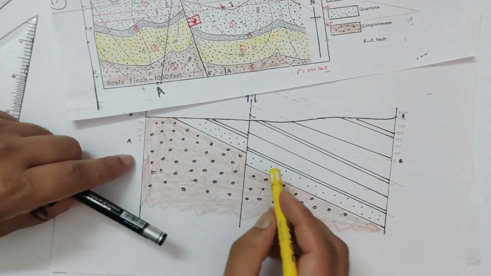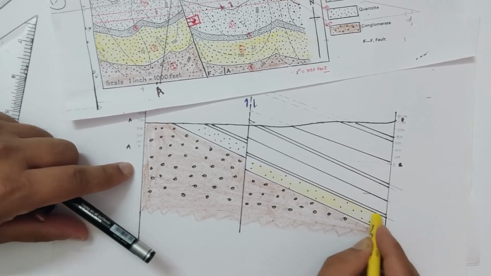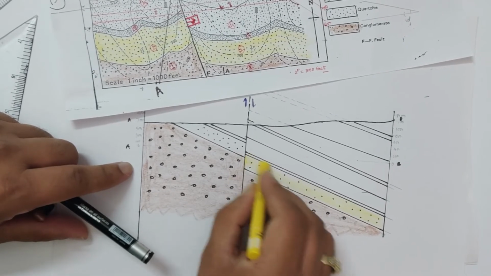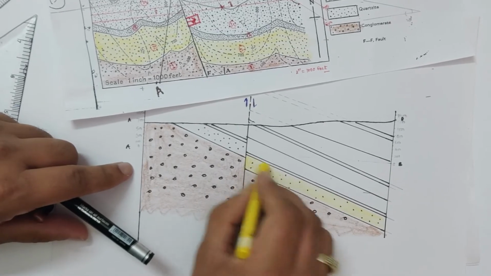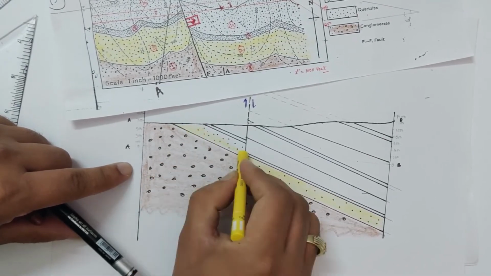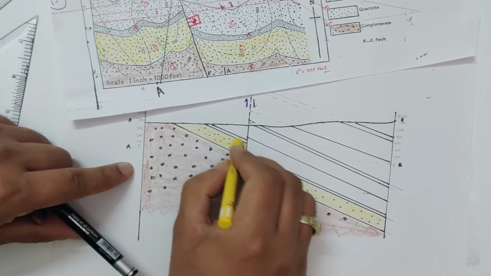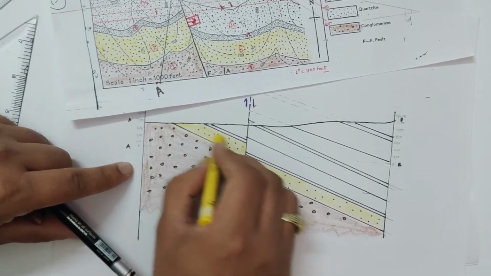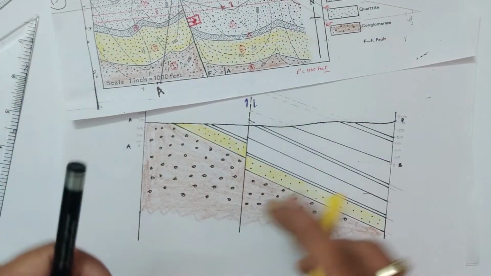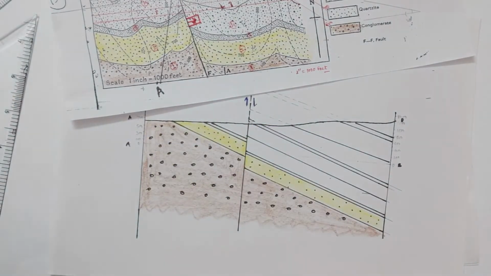So in second bed we'll fill the yellow color, and this is our quartzite. The third bed is of grit, and it is represented by some denser dots.